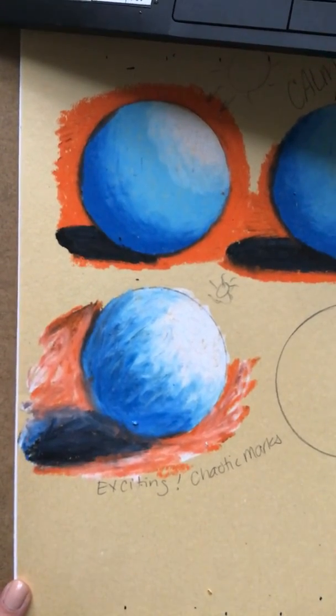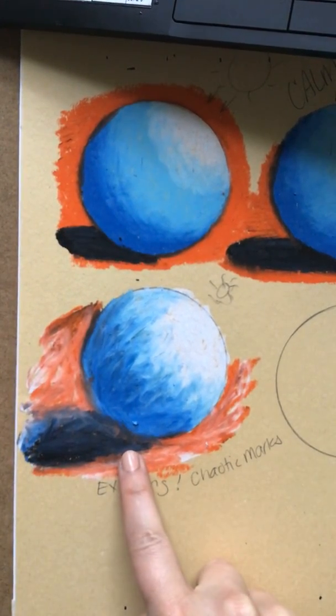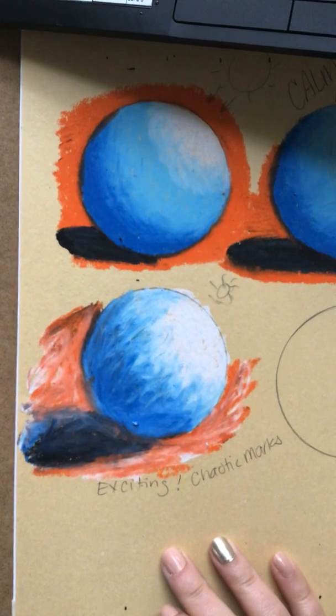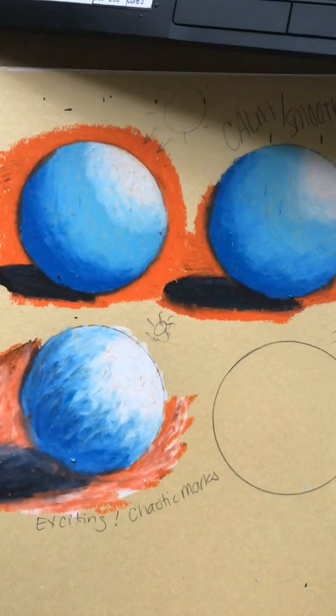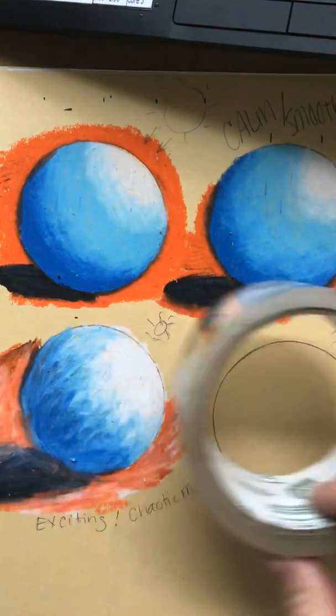In this video, we'll be using our oil pastels to create more of an exciting mood by making chaotic marks. In my example, I use the same colors to show that your marks can really change a feeling as well as colors. So I didn't change the colors so you could see that that was a choice. Again, I started by tracing something circular.